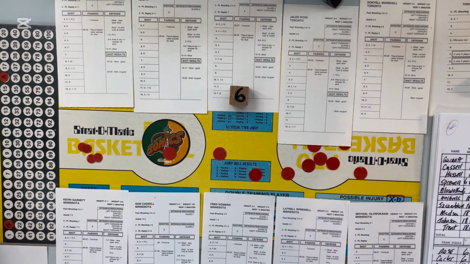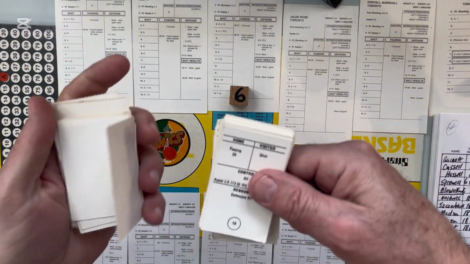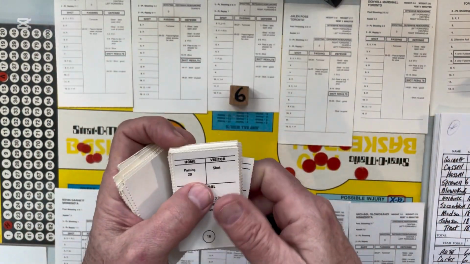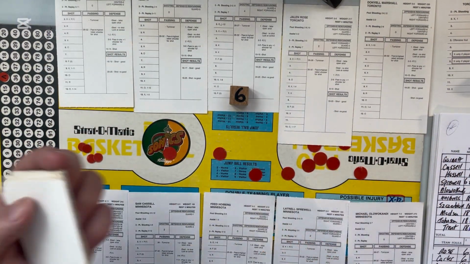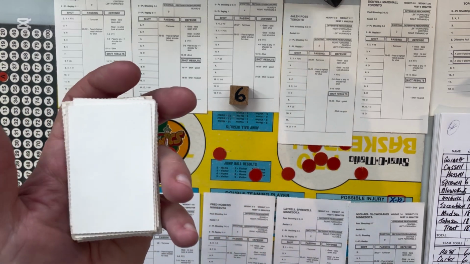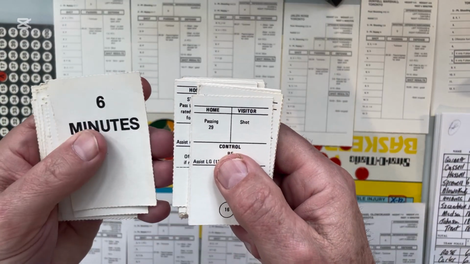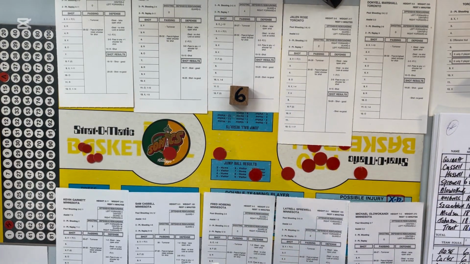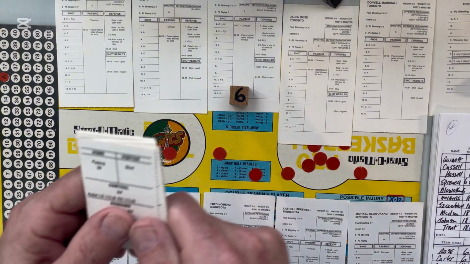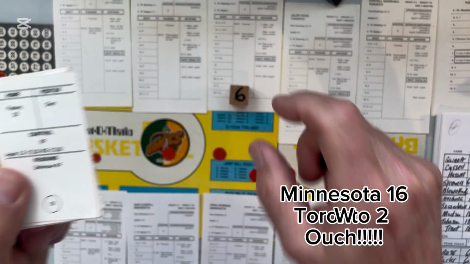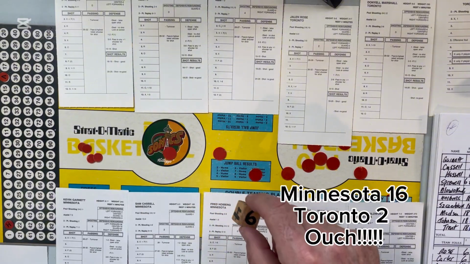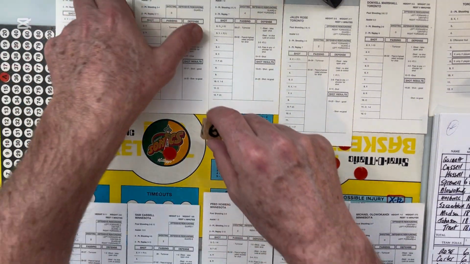So with the basic game, you're going to use action cards like this. I counted off 10 and I put a marker down for 2 minutes. I counted off 20 and I put down a marker for 6 minutes. So that's where I am. I'm halfway through the first quarter. It is 16-2 for Minnesota. So right now, the team that has control is a right forward, and it is going to be for Toronto.